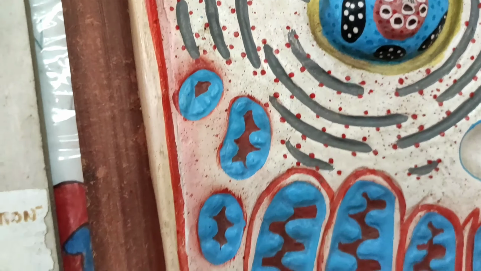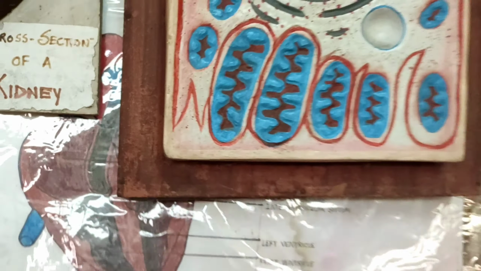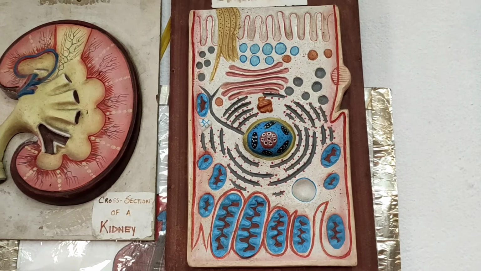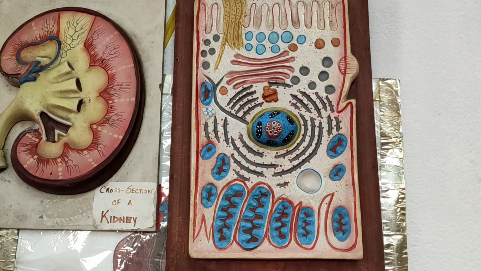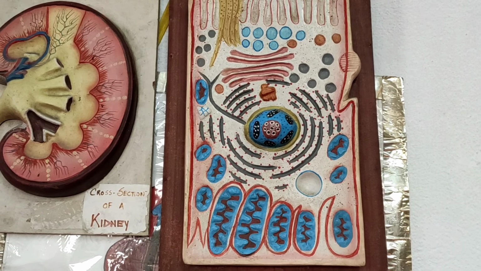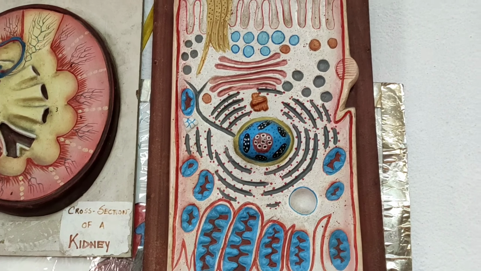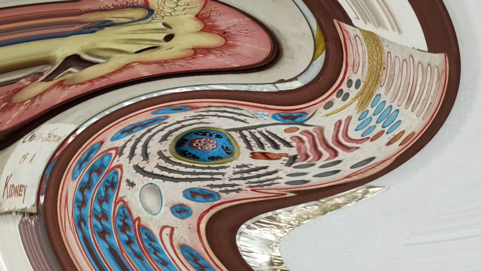So this is how the plant cell and the animal cell are different from each other, as well as having some common characteristics among each other. I hope you understood the difference between the plant cell and the animal cell well.